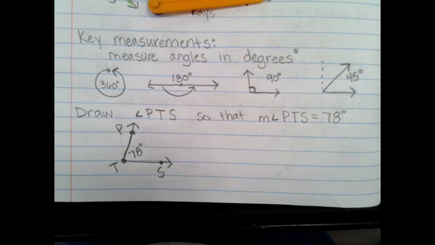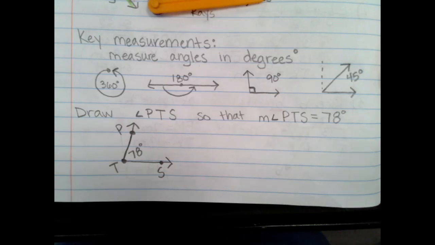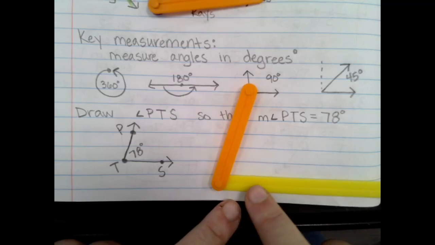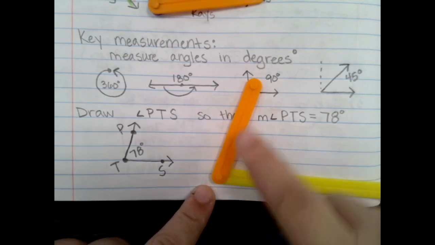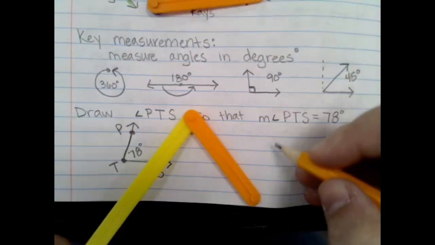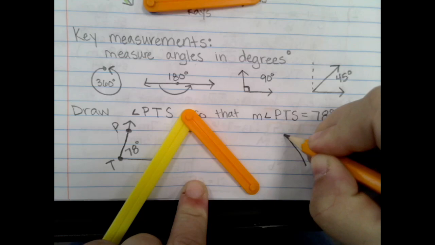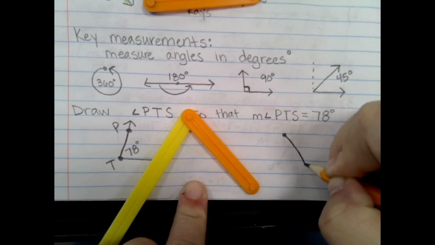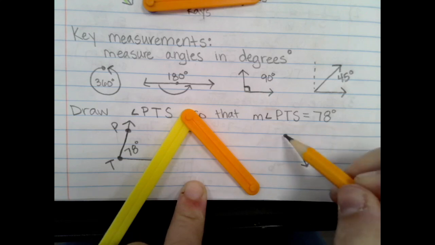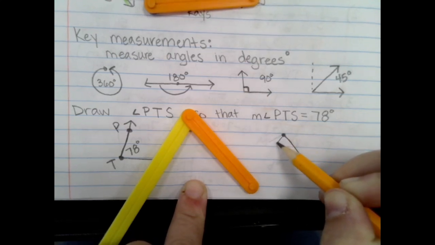Okay, but when we draw angles, do we always have to have a horizontal line in our angle? No. So if you did yours with your angle legs, these are called angle legs, okay? Try rotating it and think about trying to draw that at a different rotation. Once you have that first line, you can think of where that 90 degrees is, and we're going just a little shy of 90 degrees.